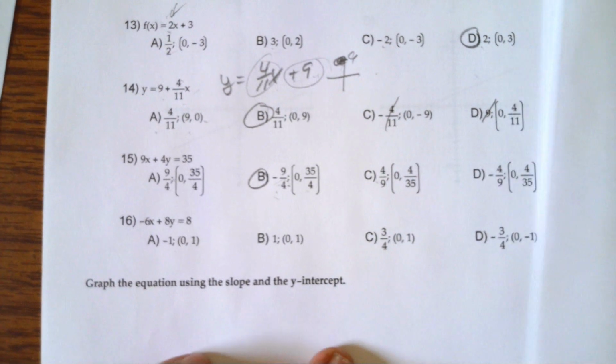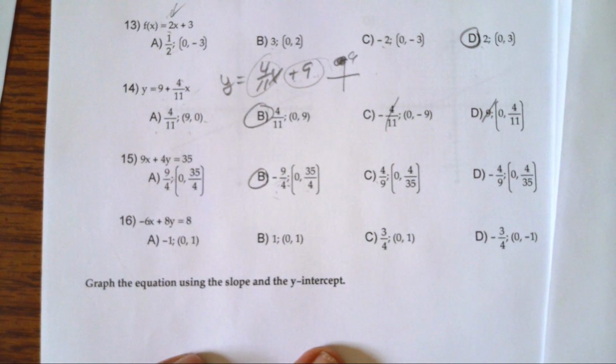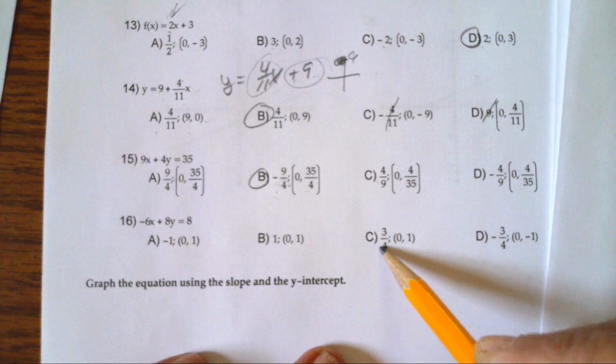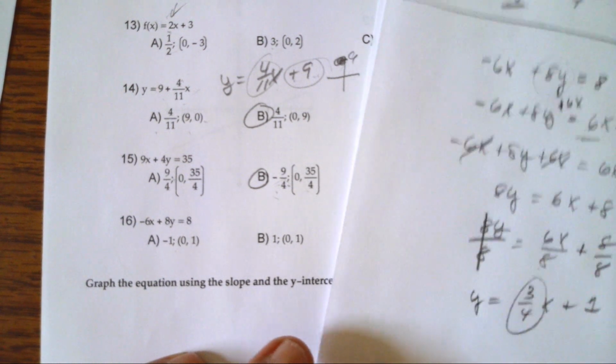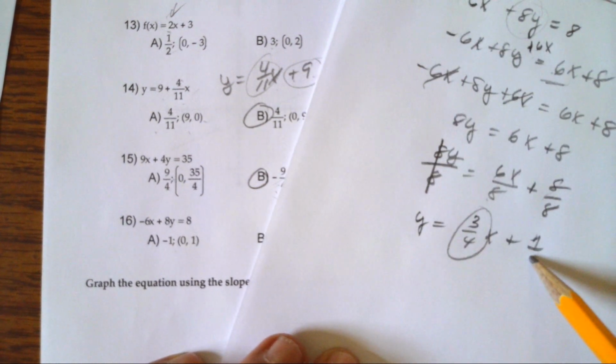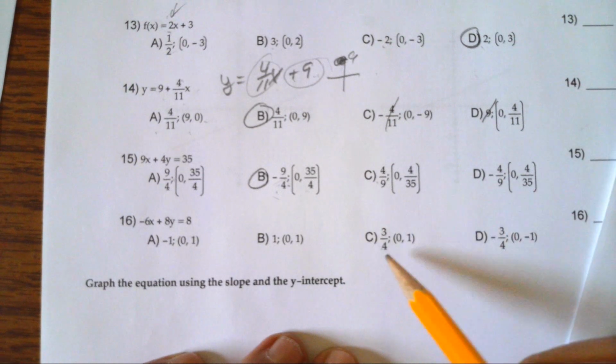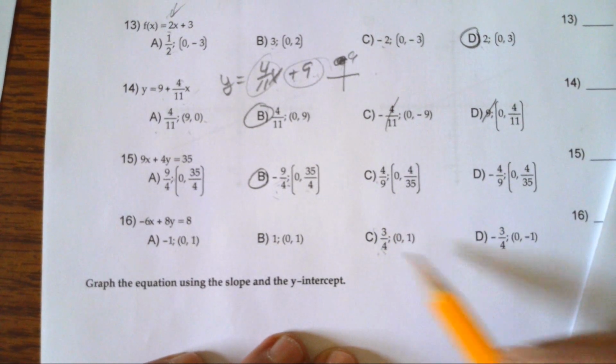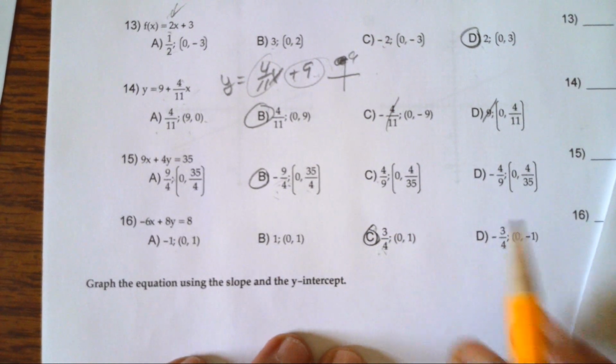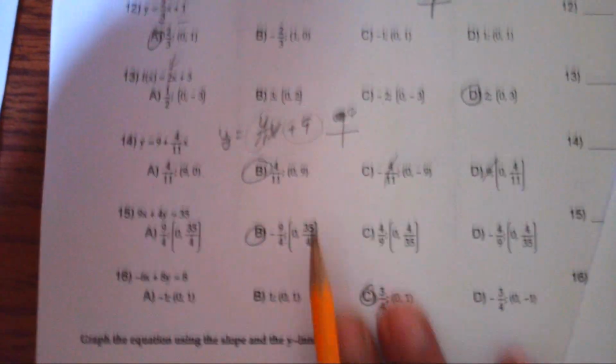So there's my slope, 3/4, and once again, there's only one answer that has the correct slope. I mean, granted, I got my y-intercept correct, it's 0, 1, but there it is, 3/4. Why are you going to mess around with it? There's only one that had the correct slope.